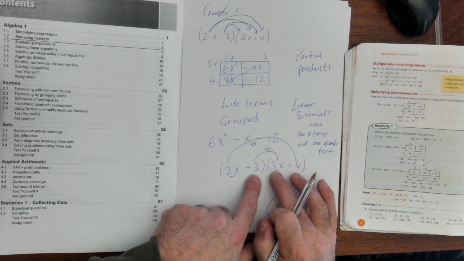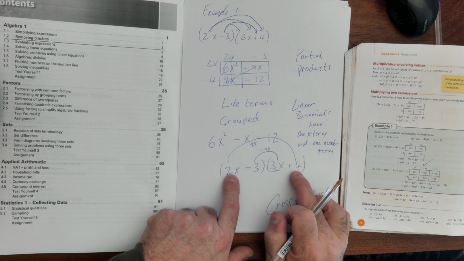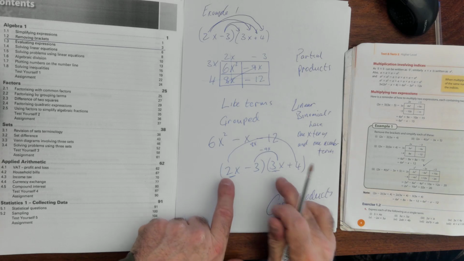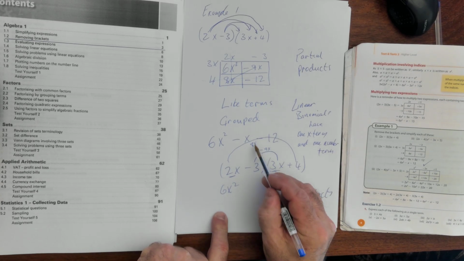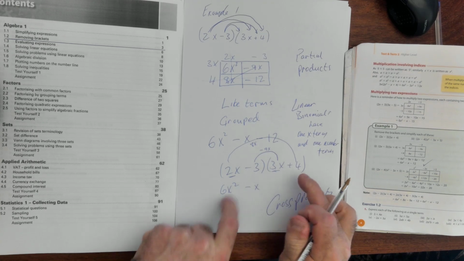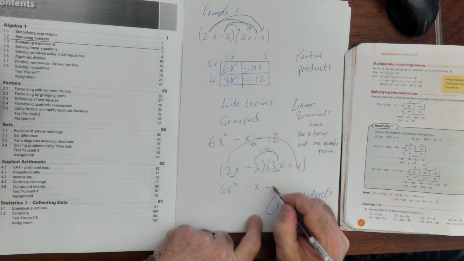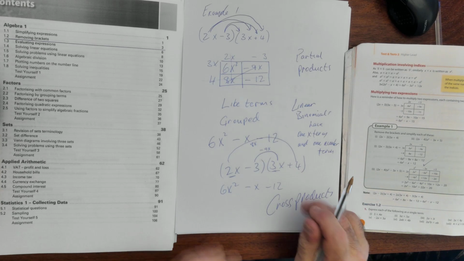Firsts, lasts, inners, outers. So our inner cross product gives us minus 9x, our outer cross product gives us 8x, our firsts give us 6x squared, our grouping of our cross products gives us minus x, and our lasts give us minus 12, the same answer. Okay?